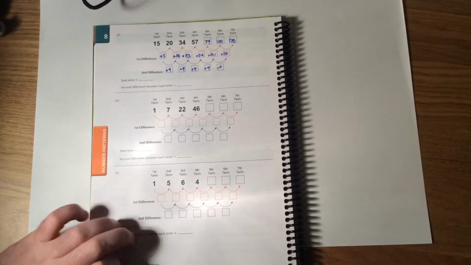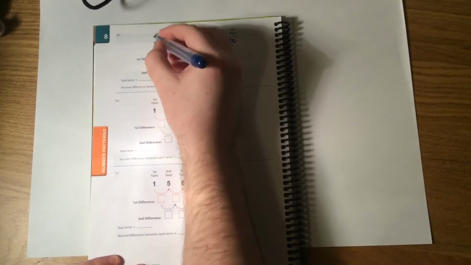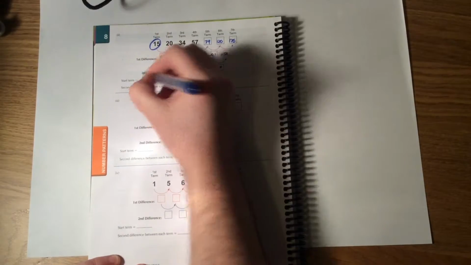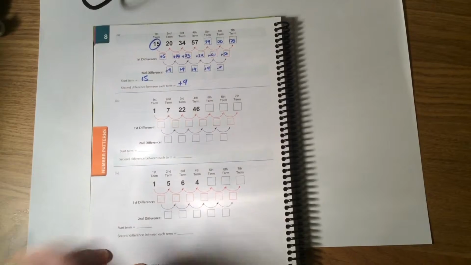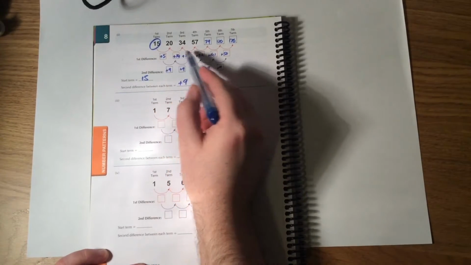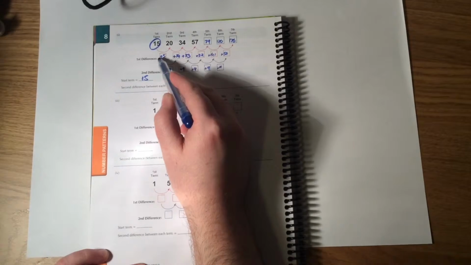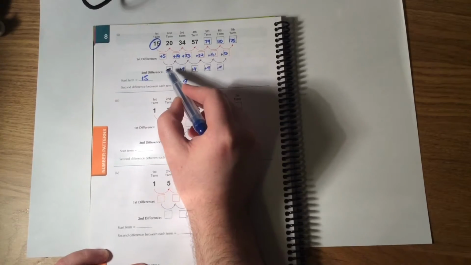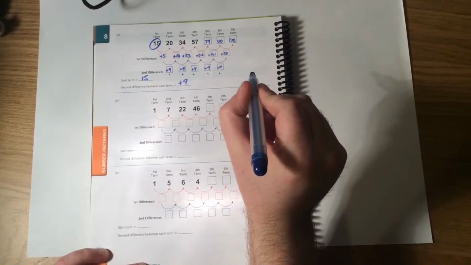I hope that's clear, just having a look on the screen. I think it's pretty clear. So you can see the start term is 15, and the second difference is plus 9. The first difference is actually different every time. It goes up by 5, up by 14, up by 23, but the first difference goes up by the same amount every time. This is called the second difference. And a pattern is considered quadratic if it has a second difference. That's important. That's the definition of a quadratic equation.